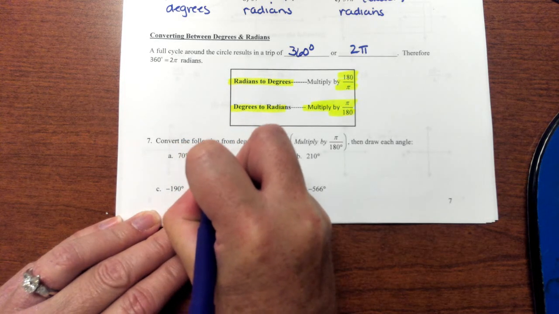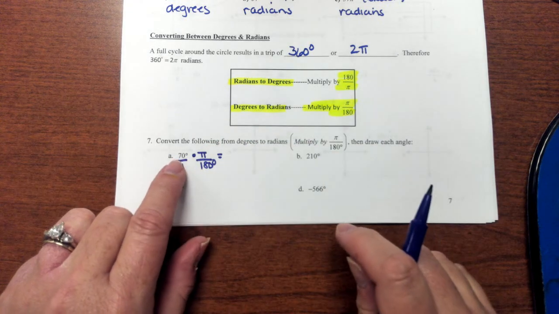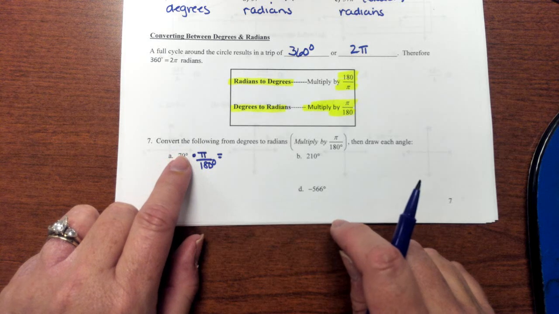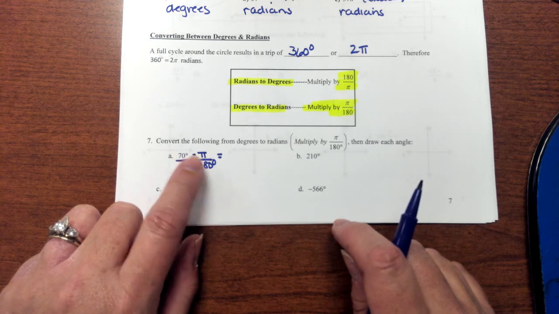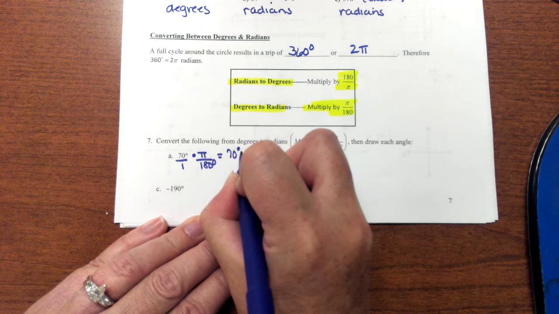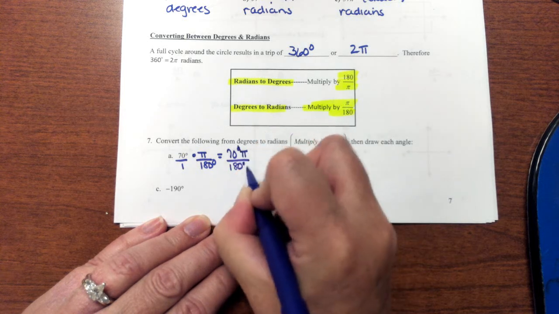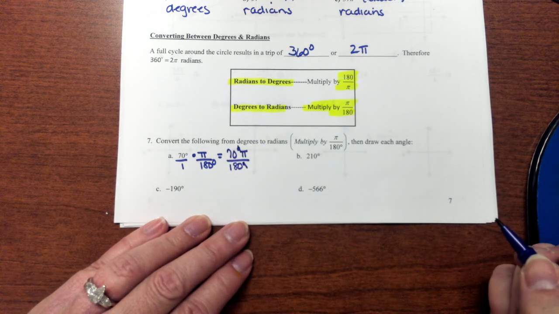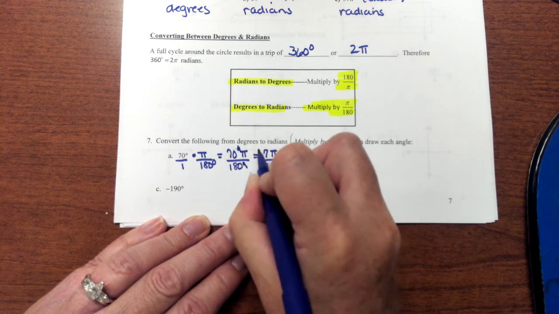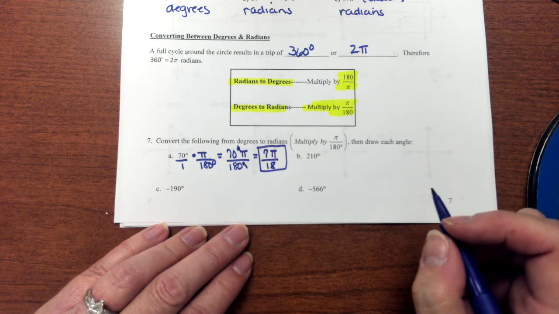And remember, when you multiply fractions, you're just going to multiply straight across. Now, another way to remember is that pi over 180 or 180 over pi. Remember, radians is not going to have the degree symbol. You need to get that degree symbol to cancel out. So when I multiply the numerators and denominators straight across, notice I can cancel out the degree symbol. So notice I can simplify this fraction to 7 pi over 18. So 70 degrees is equivalent to 7 pi over 18 radians.